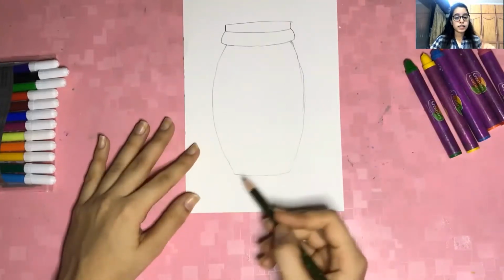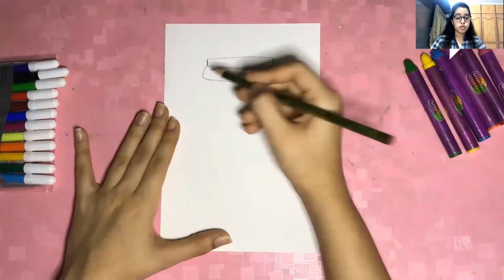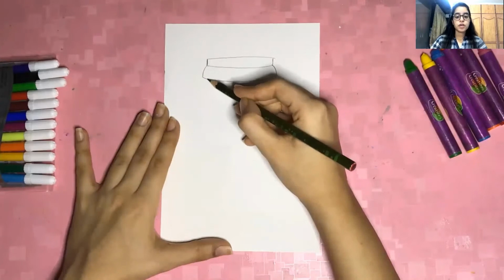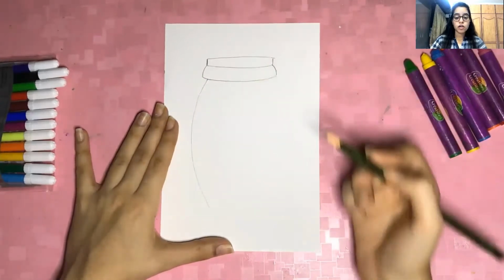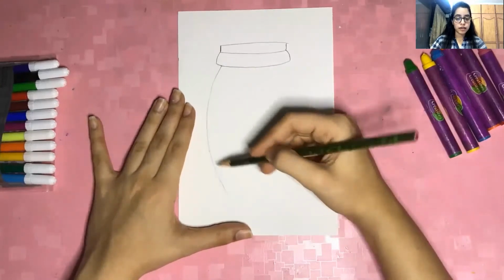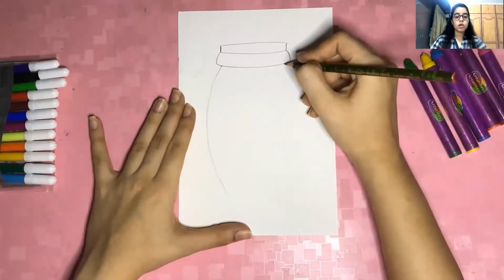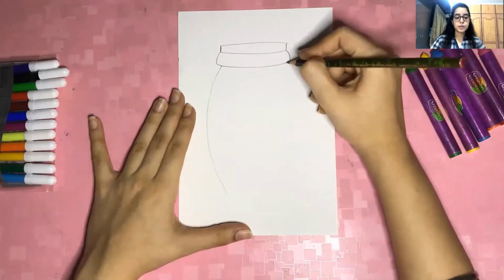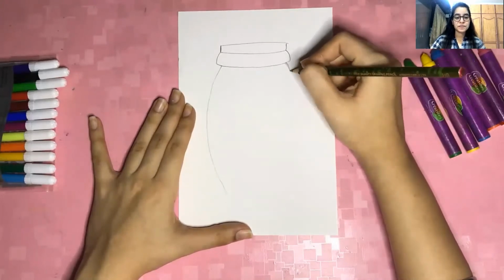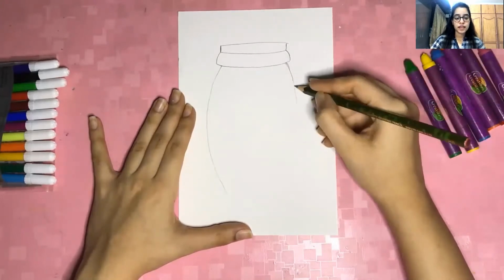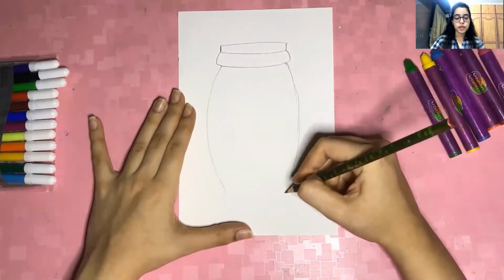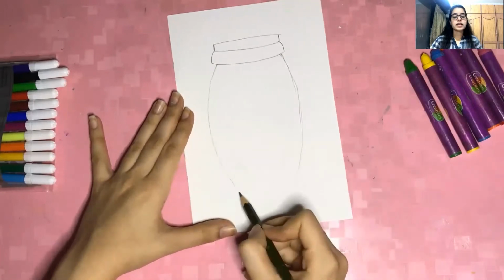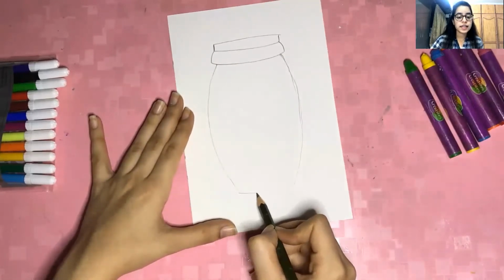All right, so I think it's time to repeat this again. It's time for all of us to draw along. So we start by creating a longer curve, like the body of the lantern, and the same long curve on the opposite side as well. Okay, there we go. And then we connect these two with the help of a slight curved line.